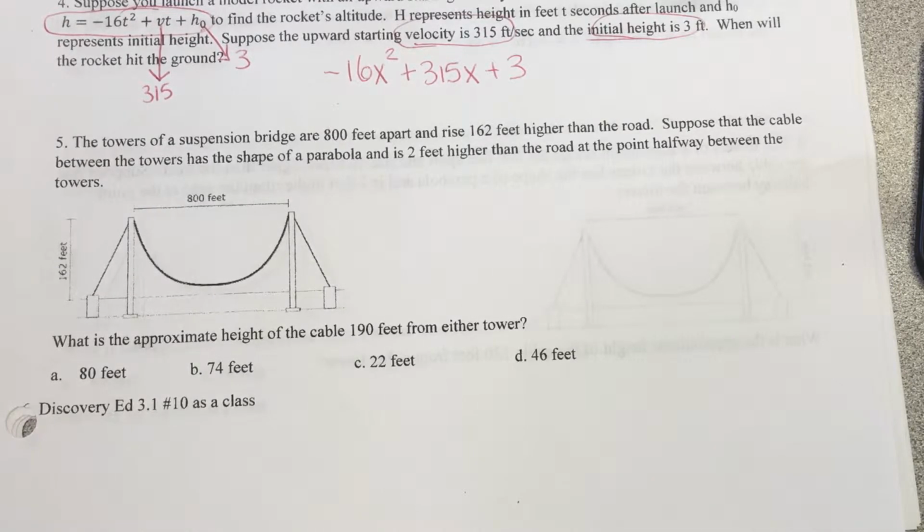All right, let's go. Type it in. Some of y'all already have it in. Thank you. I appreciate that. What's the question asking on this one? When will it hit the ground? Guys, if you hit the house button, it'll reset your graph.